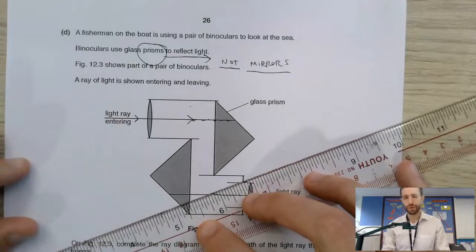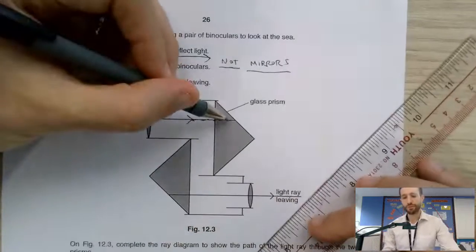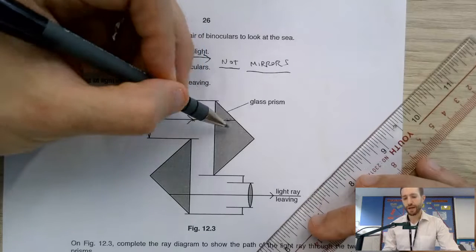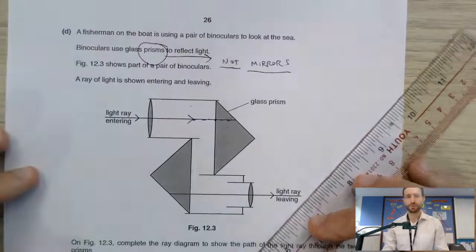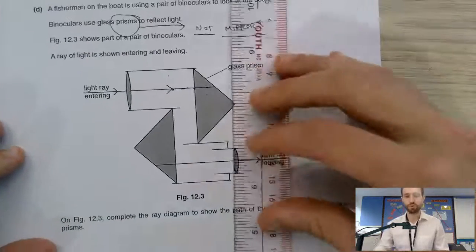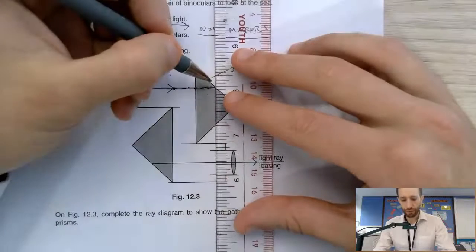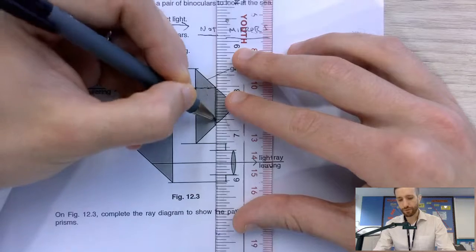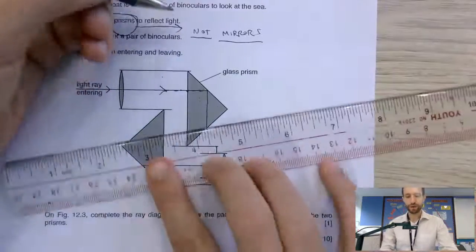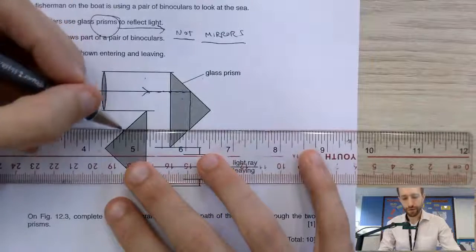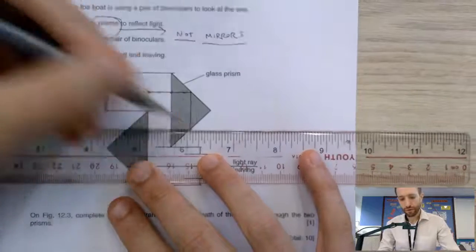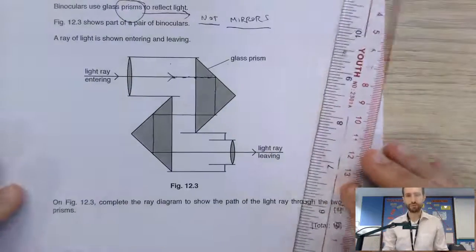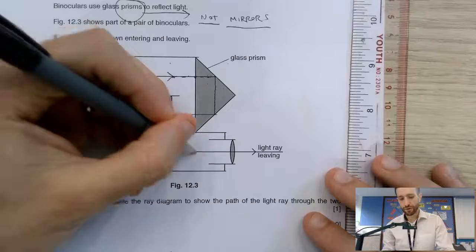Then we've got something interesting. The light meets an interface between a fast and a slower medium, and that's where something is possible. It's called total internal reflection, and that's what we're relying on here. We're relying on this light to be reflected down, then back to the left, and then back down again, and then out.